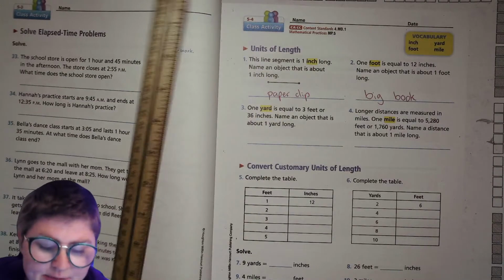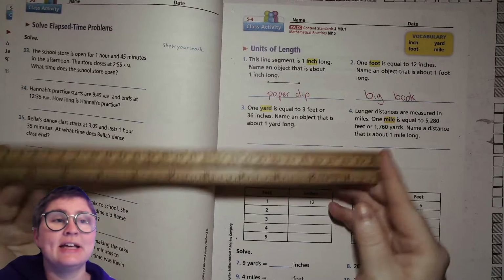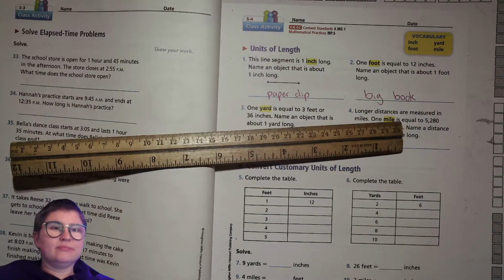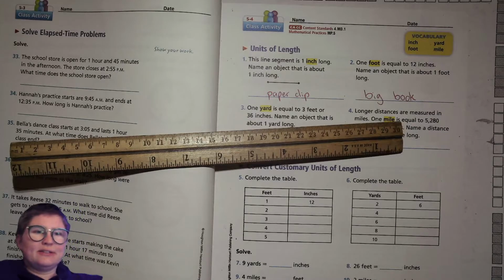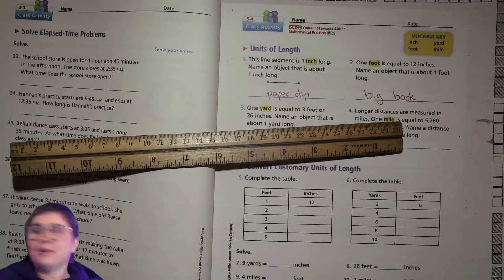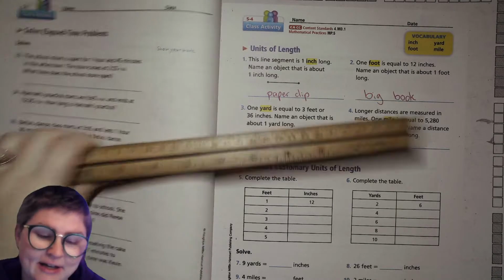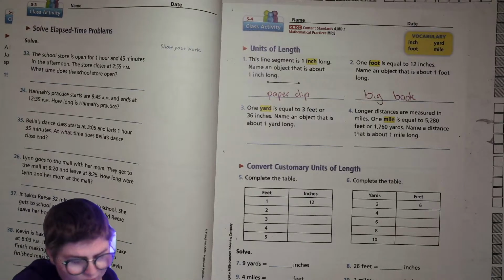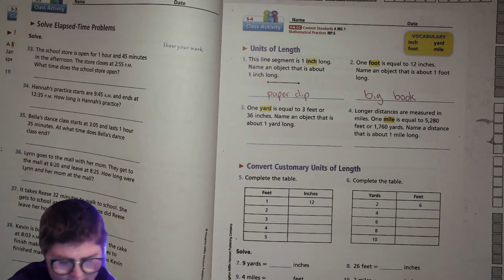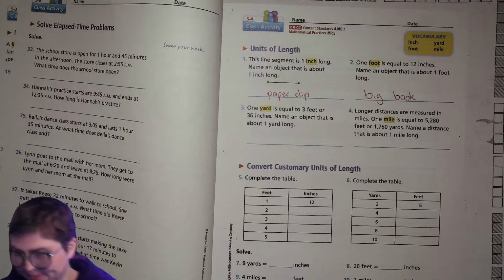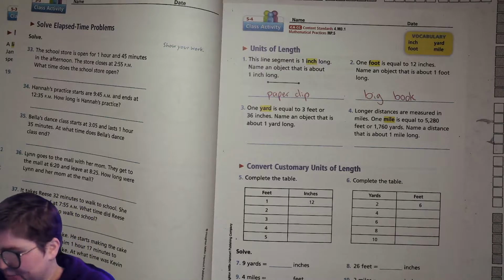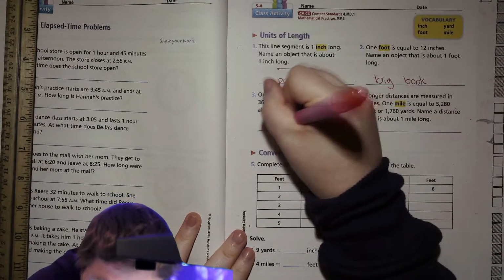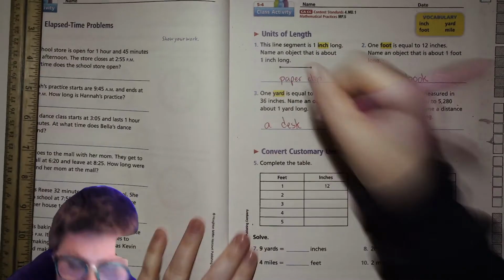One yard is equal to 3 feet or 36 inches. So that's this end to end 3 times. So can you see my hands? It's kind of hard to show you on this video, but it's like the width of maybe a desk. I think my desk is probably about 3 feet. I'll measure it real quick. 1, 2, yeah. It is almost exactly 1 yard. So a desk width.